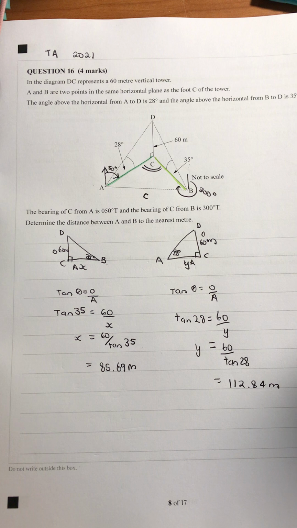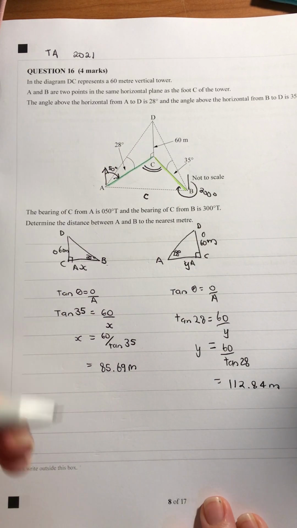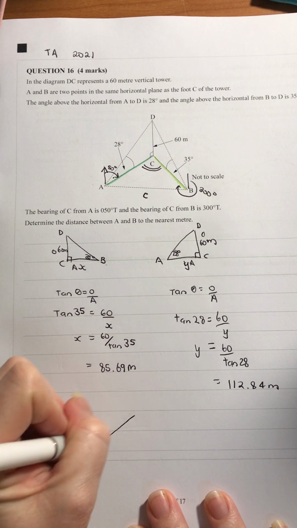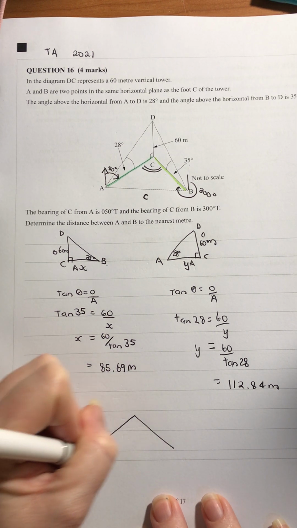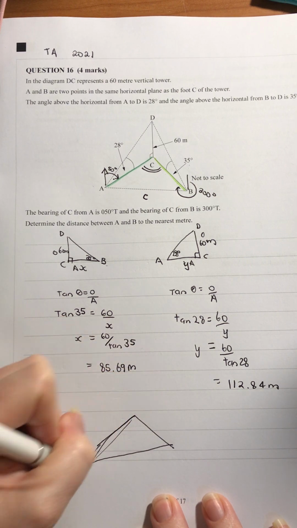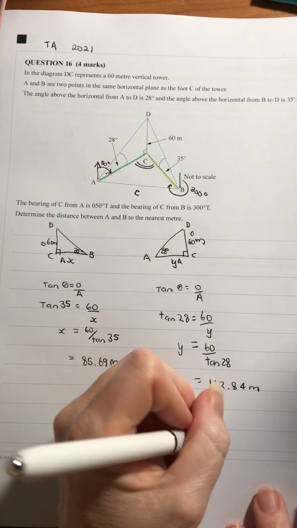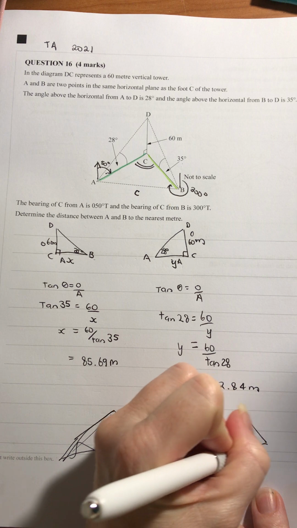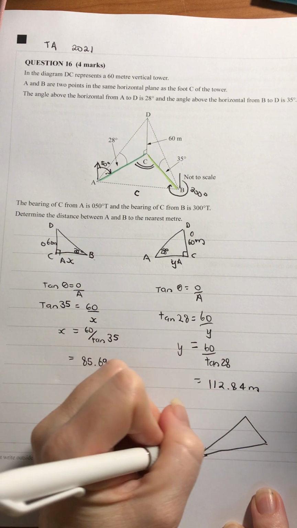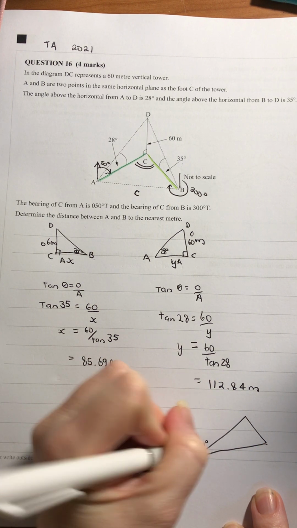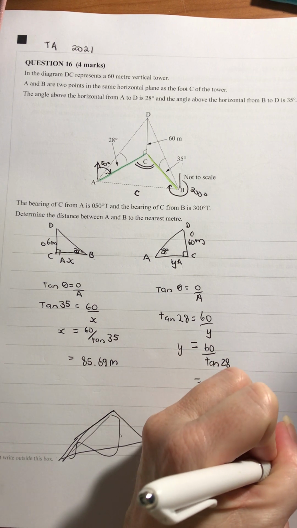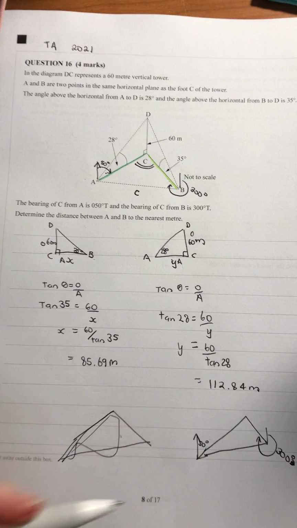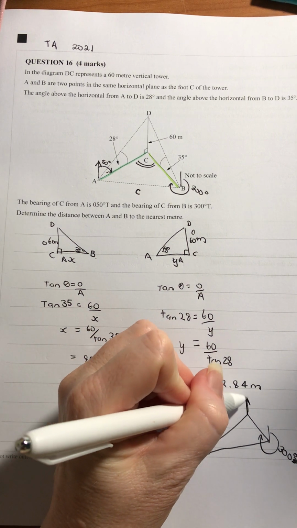So I'm just going to redraw the diagram just so it doesn't look like I'm drawing the tower in there. What we've got on the ground is our triangle there. Oh, that's a yucky one. Let's try again. We've got our 50 degrees here. We've got our 300 degrees round to here. And we can put a north over here.